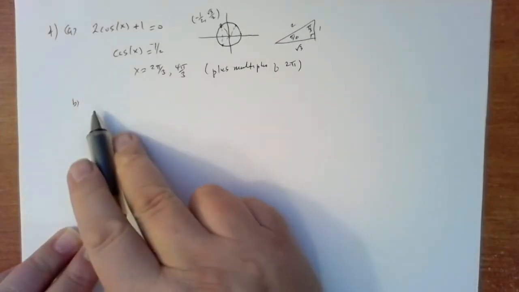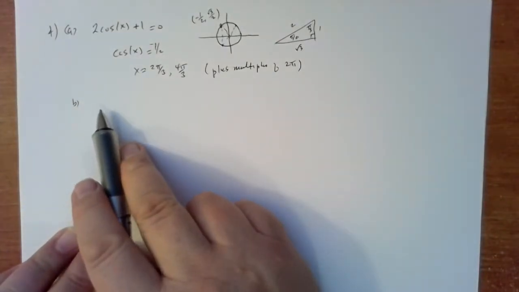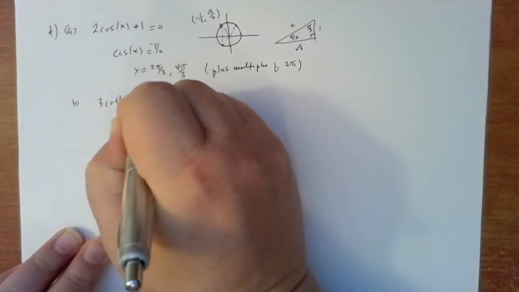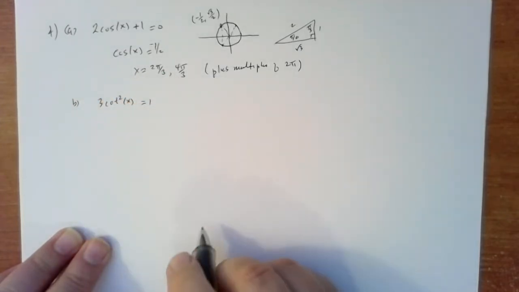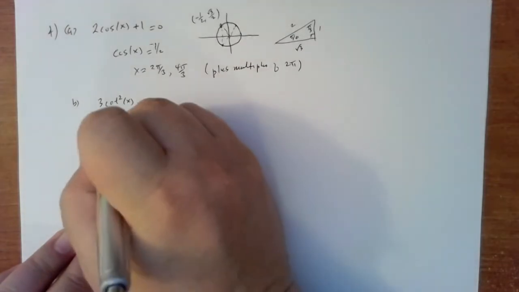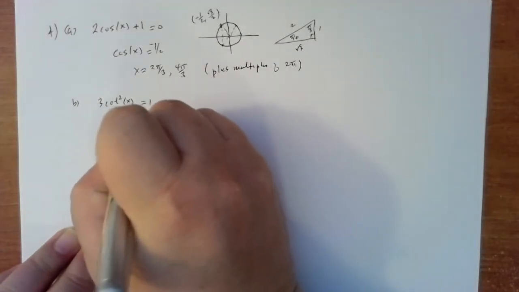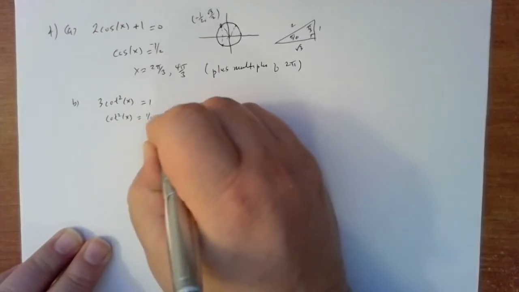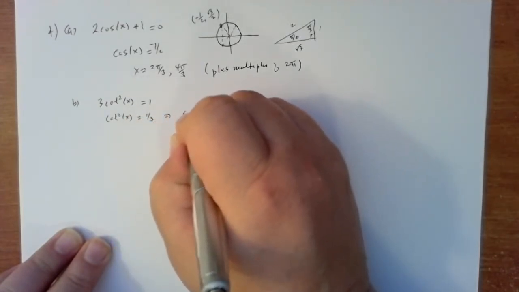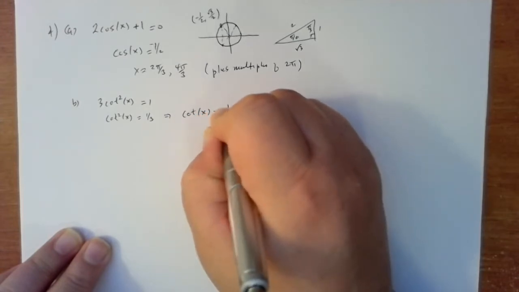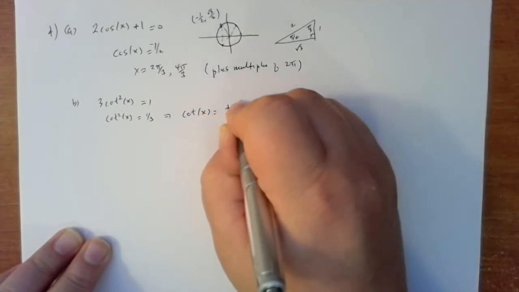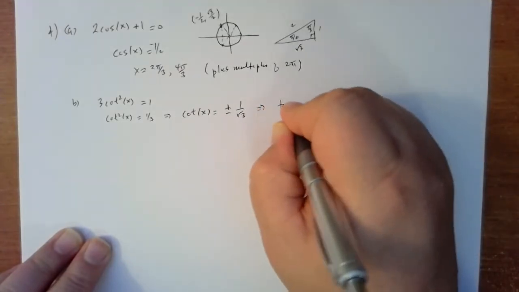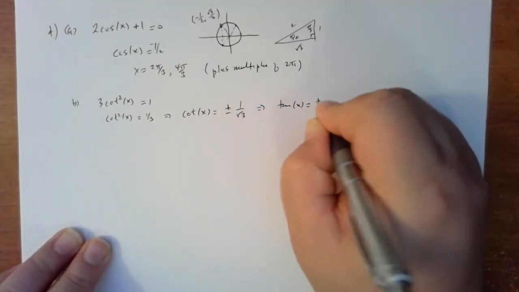So part B was 3 cotangent squared of x equals 1. So that's cotangent squared equals 1/3. So that's cotangent of x equals plus or minus 1 over the square root of 3. And so that means that the tangent of x is plus or minus the square root of 3.